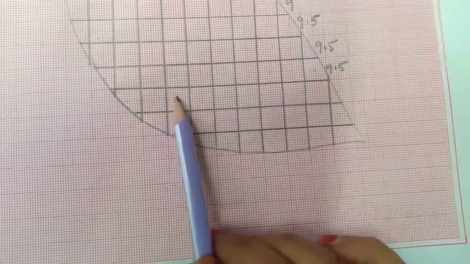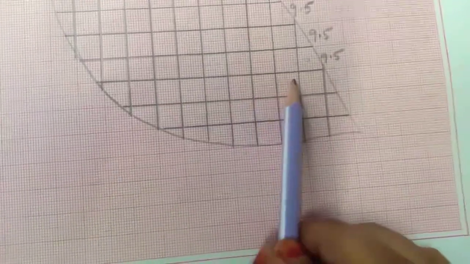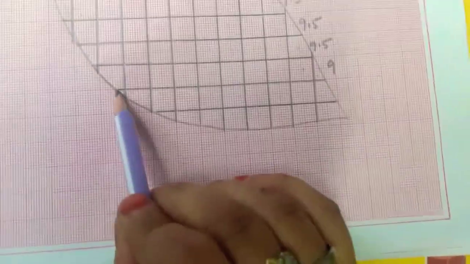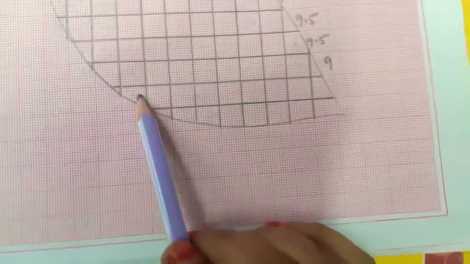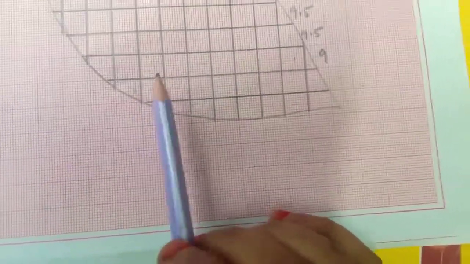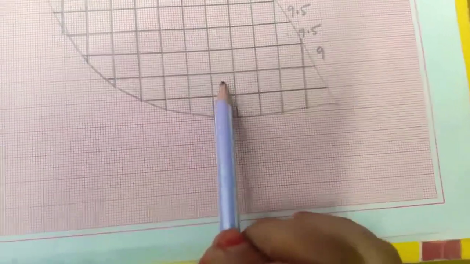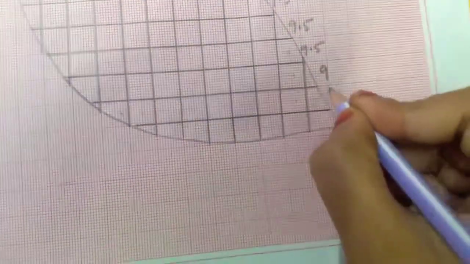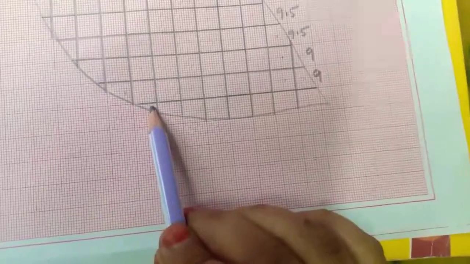So 1, 2, 3, 4, 5, 6, 7, 8, 9. 9. This is less than half, so 0. Now this is less than half. 0. This is half. 1. This is more than half actually. So 1, 2, 3, 4, 5, 6, 7, 8. And this is also more than half. So this is 9.